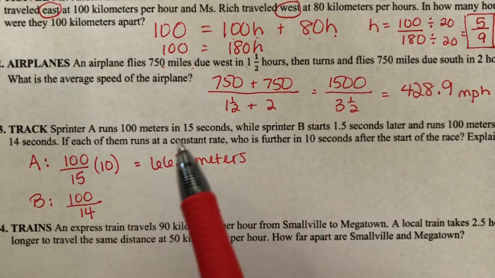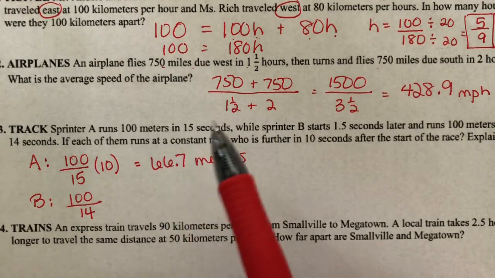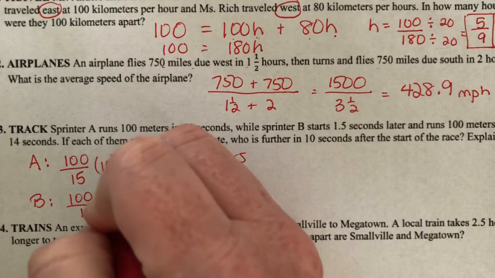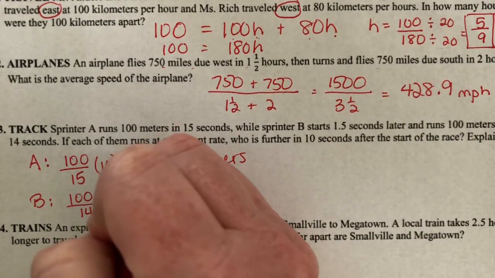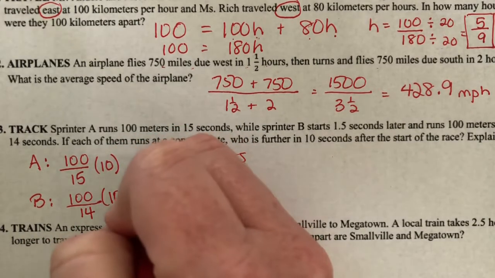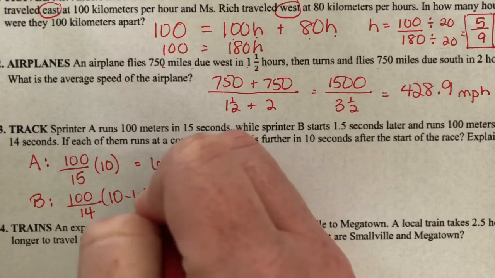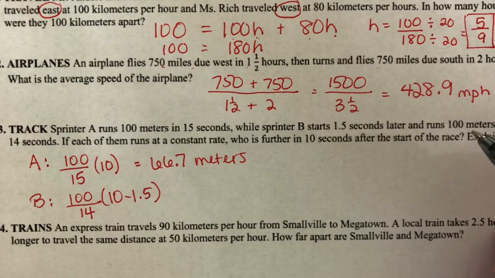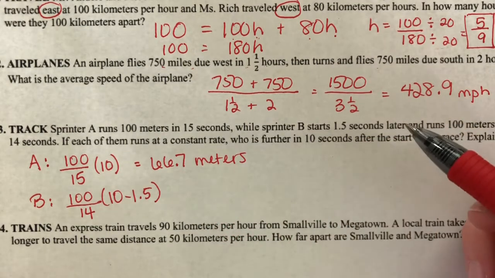So sprinter B, they don't let him start right away. So the race starts, but he doesn't start running until a second and a half after sprinter A. So he gets a second and a half less than the full race. The whistle sounds, and a second and a half later, sprinter B starts running.